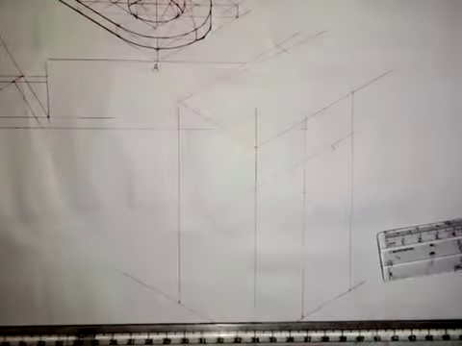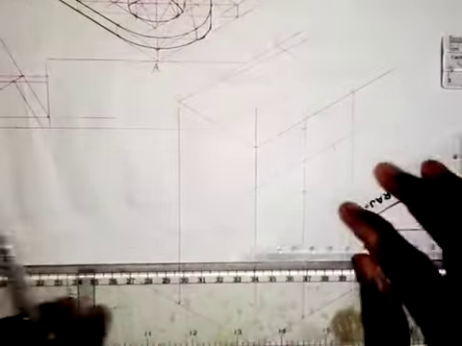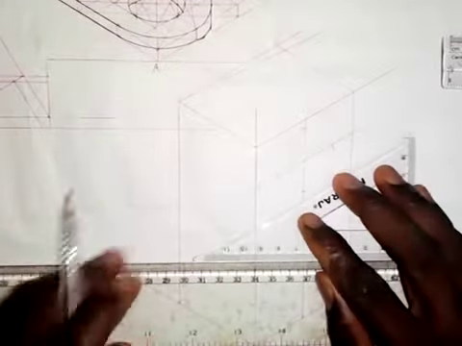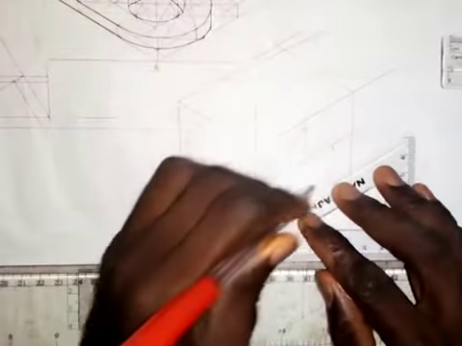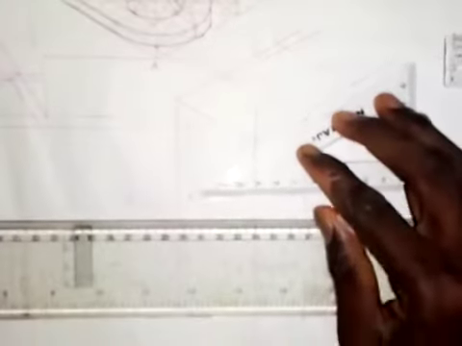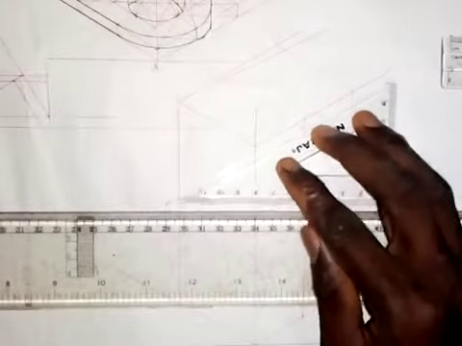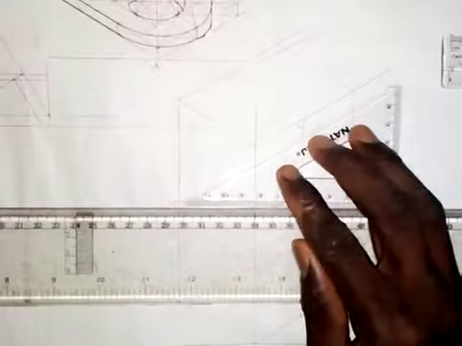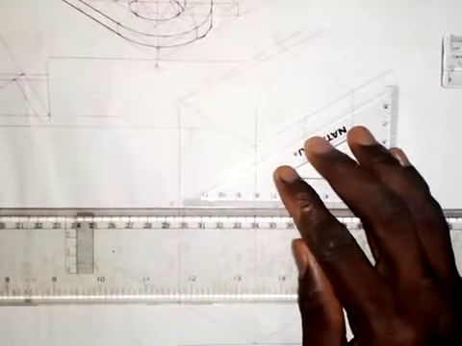Alright, so with what I've done here, I'm going to join this together. So I'm going to produce a line here. So I produce this line.